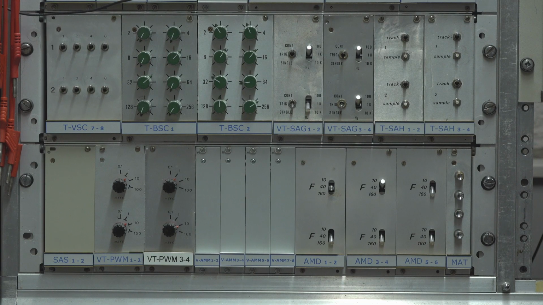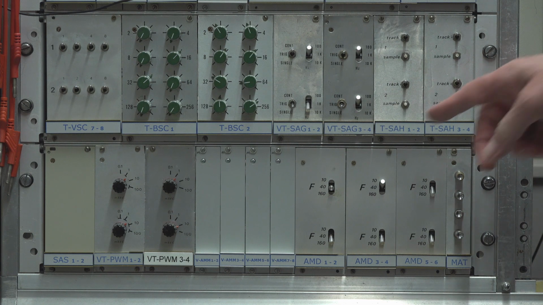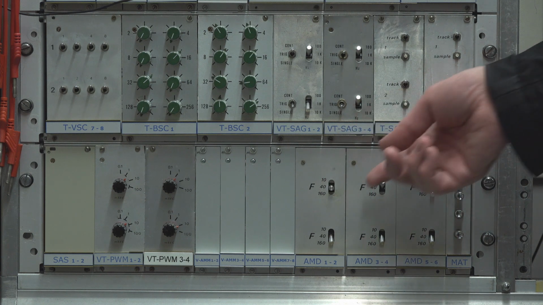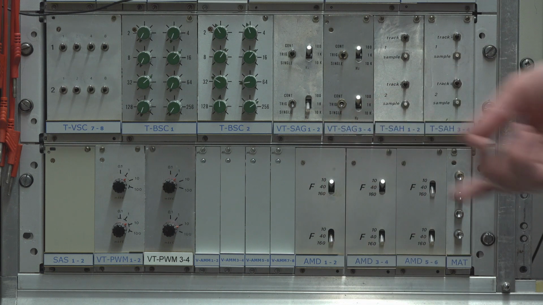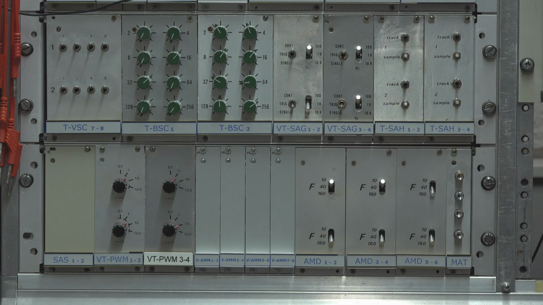Our amplitude demodulators have a switch, and the switch sets the speed with which the input signal is demodulated. It's now on 40, which is the average. I can go to 10. And as you can hear, the signal is now much smoother. So the speed of the incoming variation is now slowed down because the envelope follower is less capable of following the speed of the variation of the incoming signal.